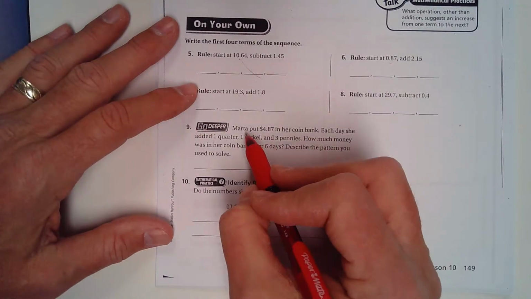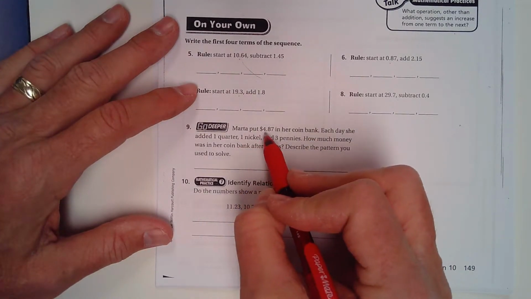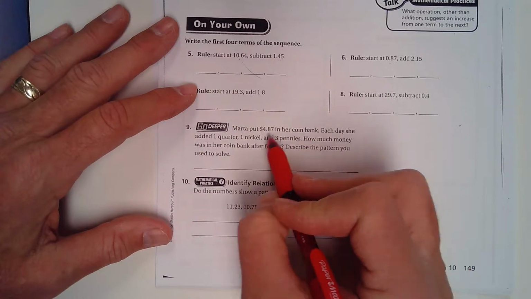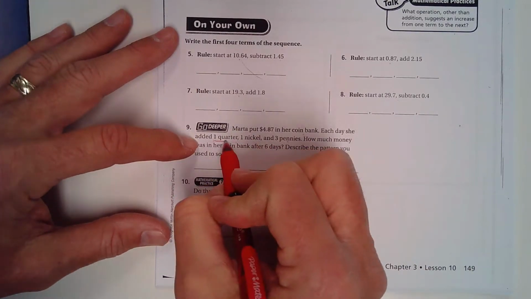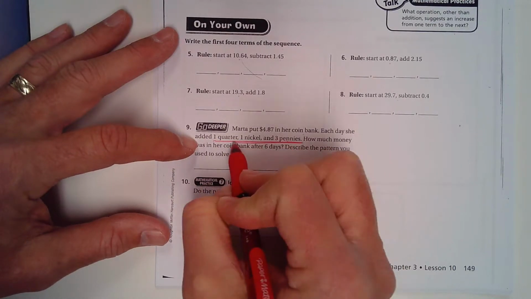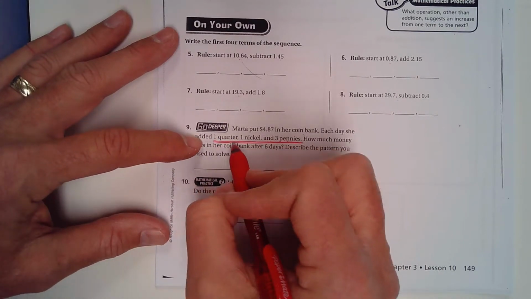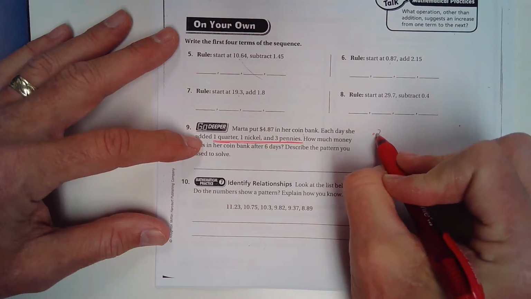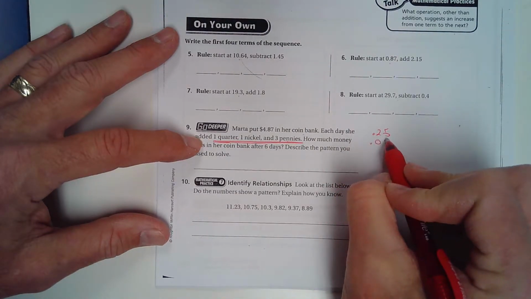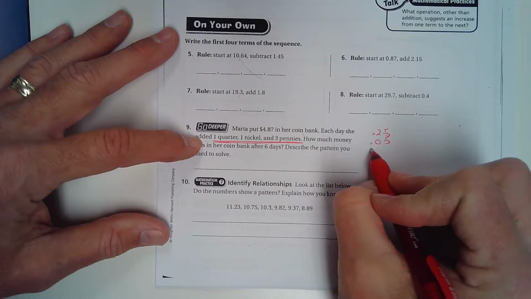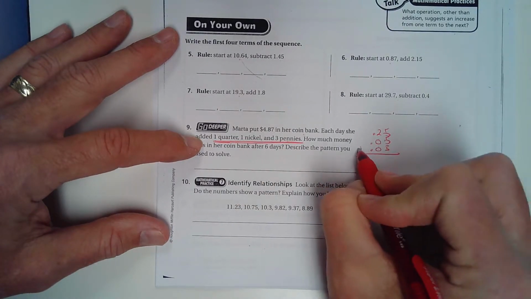So let's see here. Marta put 4.87 in her coin bank. Each day she added 1 quarter, 1 nickel, and 3 pennies. Well, you're going to have to figure out how much that is. How much is that? What's 1 quarter worth? That's 25, right? 0.25. What's a nickel worth? Well, a nickel's 0.05. And 3 pennies, 0.03. Got to add those together.